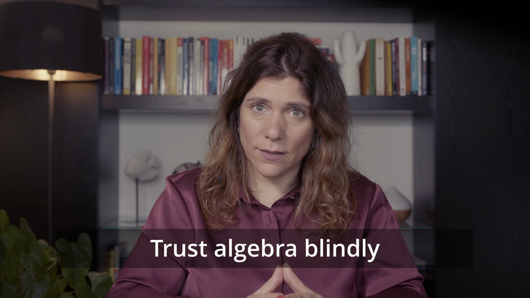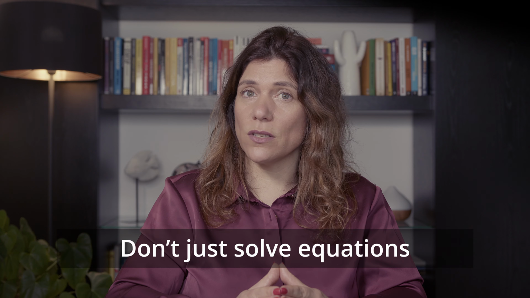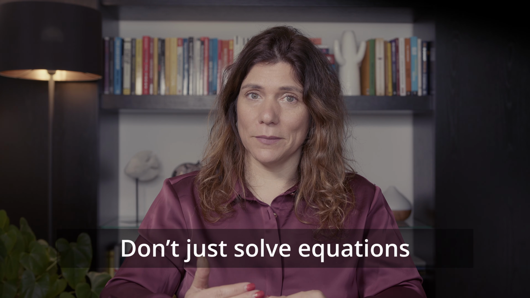Is the variable a count? Can it be 0? Can it be negative? Can it be fractional? If the context implies an integer, you must enforce it. So the GMAT knows many students trust algebra blindly, so it gives you equations that technically work, but logically don't. So top scorers don't just solve equations, they polish them.